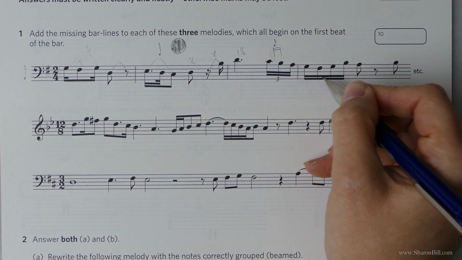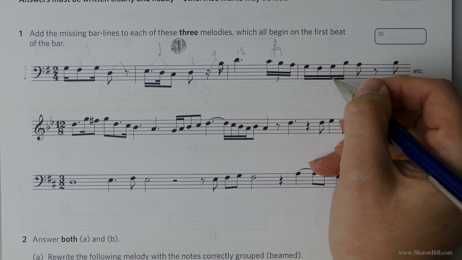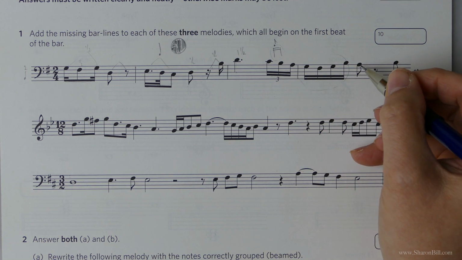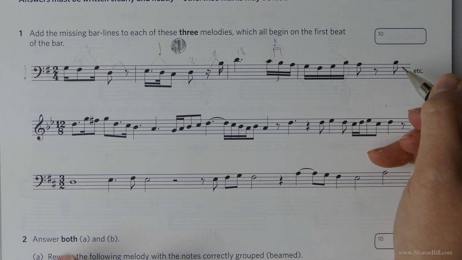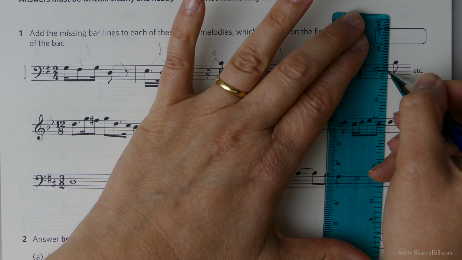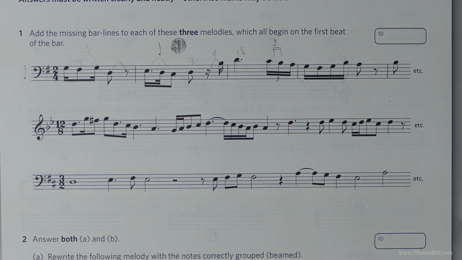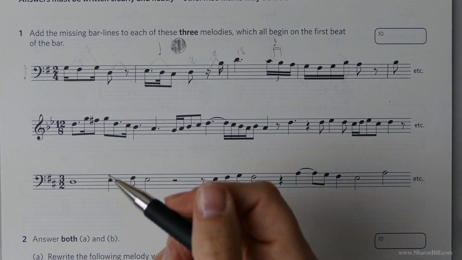Now we know that 4 quarters make a whole, so there's 1 beat, and then a half a beat and a half a beat, there's our next beat, and that just leaves that last little quaver 8th note on its own to continue on. There we go, next one.